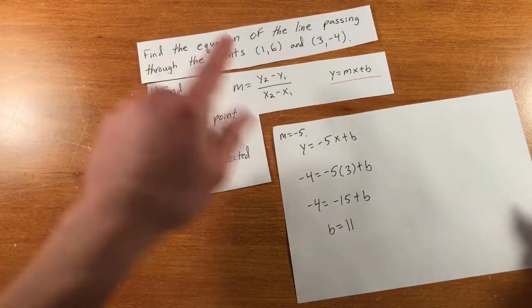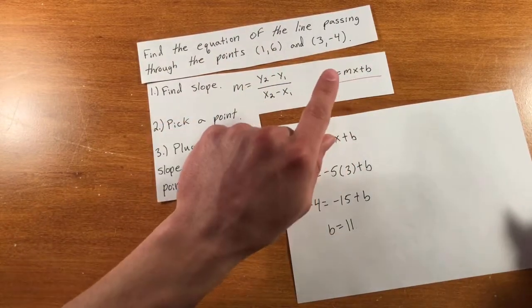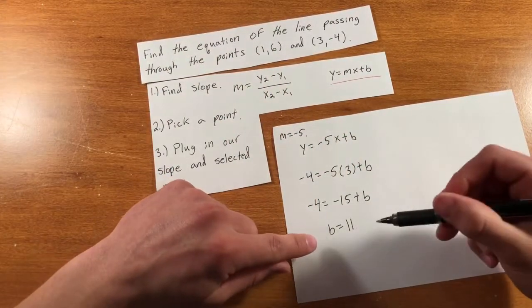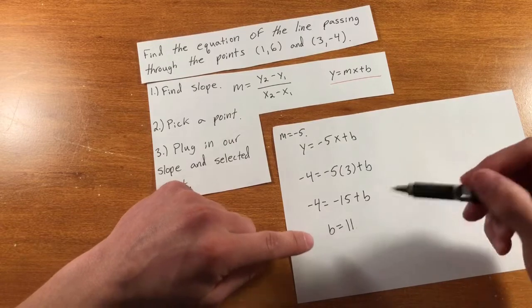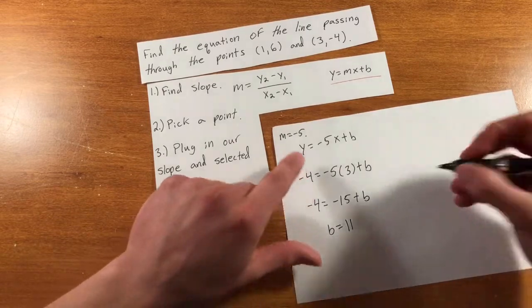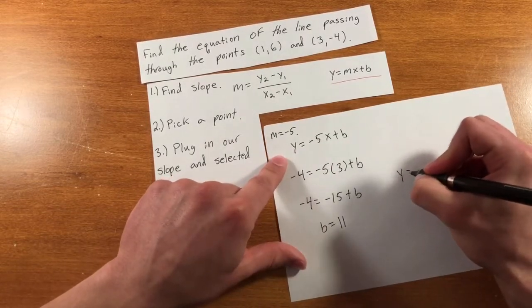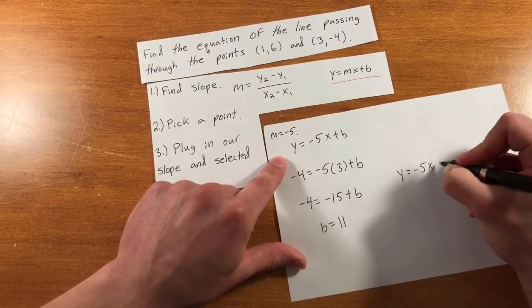So either way, if I selected my first point or my second point, it doesn't matter. I'm still going to get the same y-intercept, or as we call it, the same b. So I can write my answer again as y equals negative 5x plus 11.